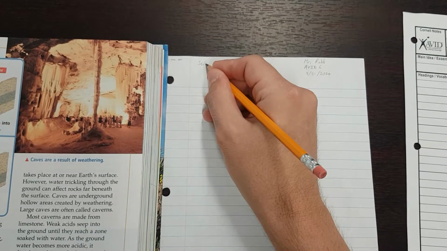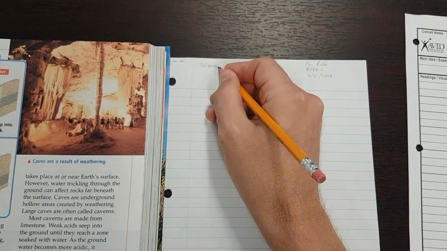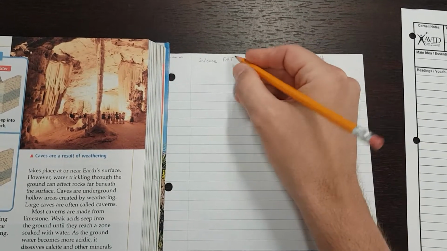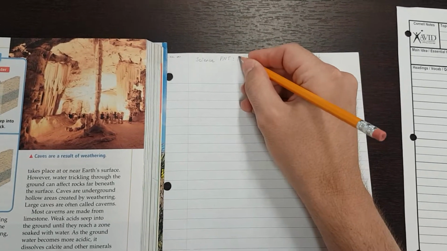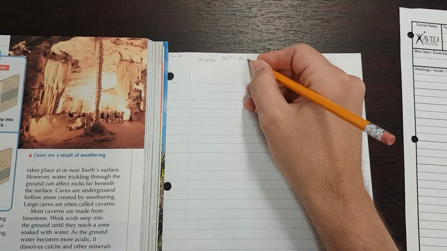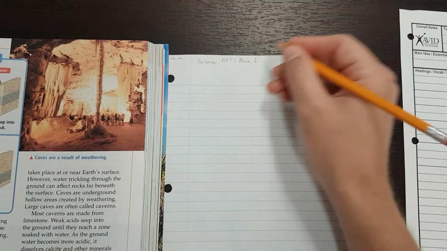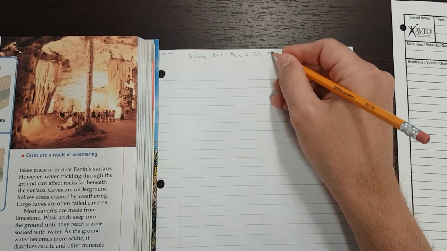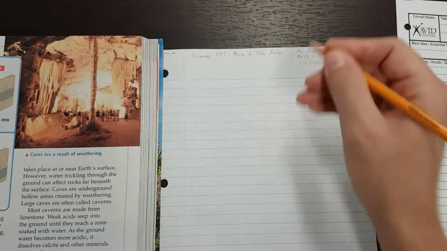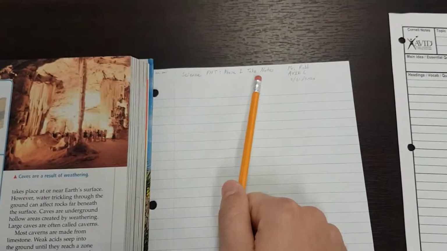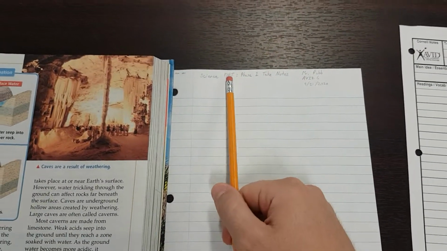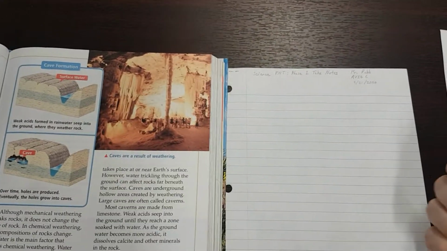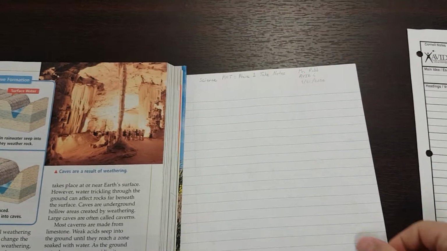Capital SCIENCE. FNT, capital F, capital N, capital T. Colon. Phase 1, capital PHASE, number 1. Take notes, capital TAKE, capital NOTES. So our objective is to take notes, to do phase 1 of FNT, and we're doing it in science. Our topic is actually going to be part of our main idea essential question.